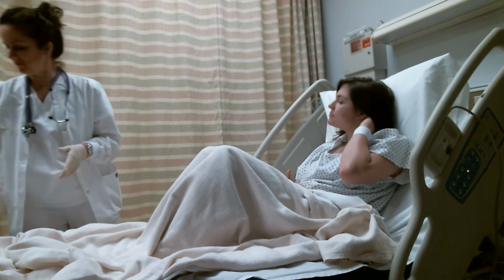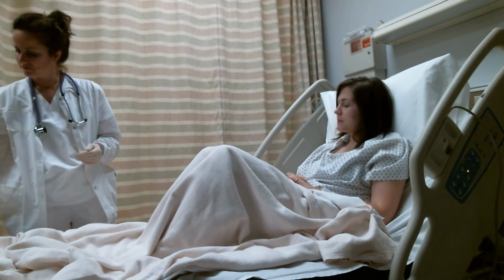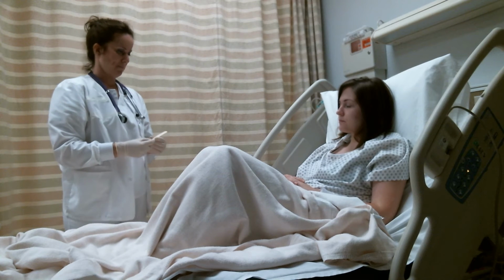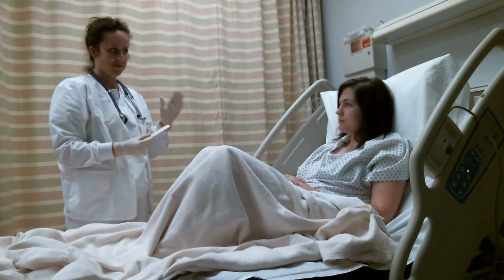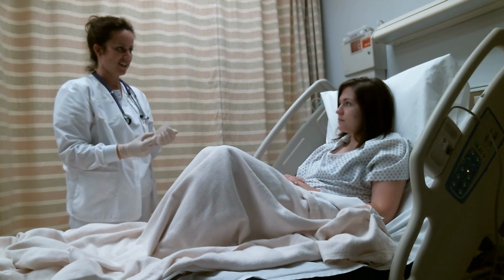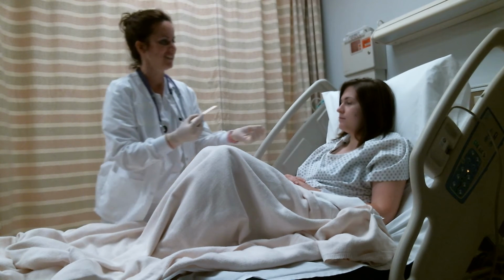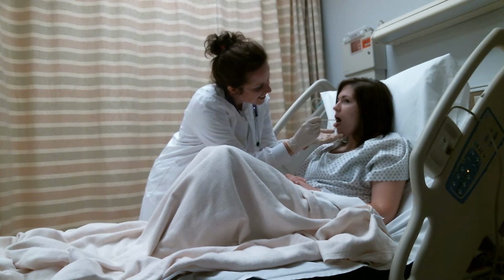She uses the tongue depressor to look for the uvula to rise symmetrically as the patient says ah to test gag reflex. Okay, I'm gonna put this in your mouth. I'm gonna press down on your tongue. I want you to say ah. Okay. You say ah.